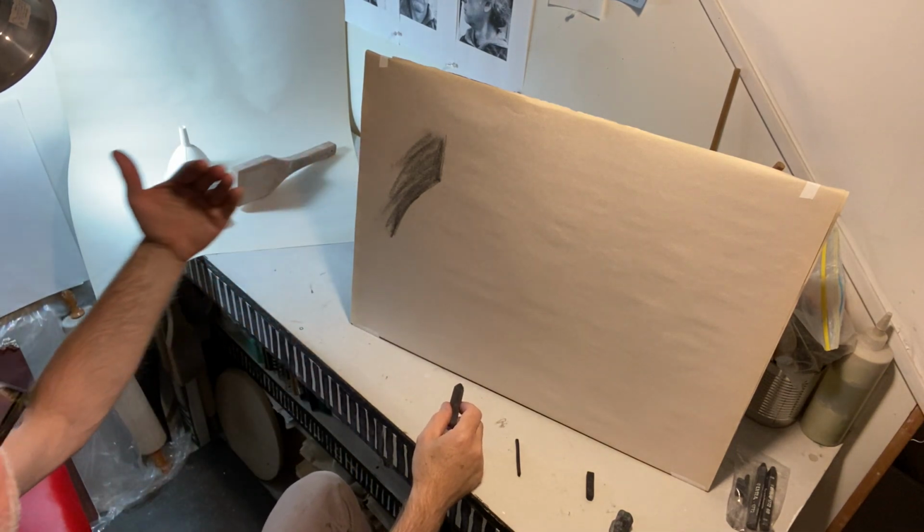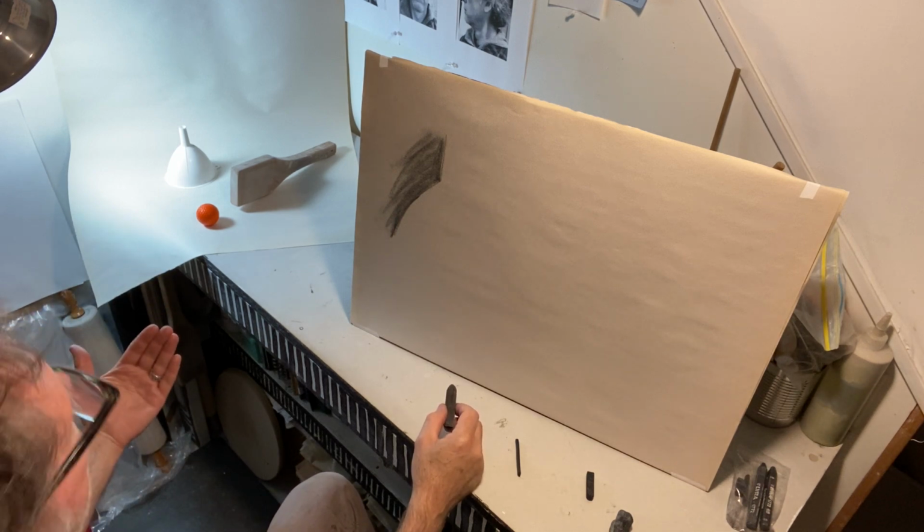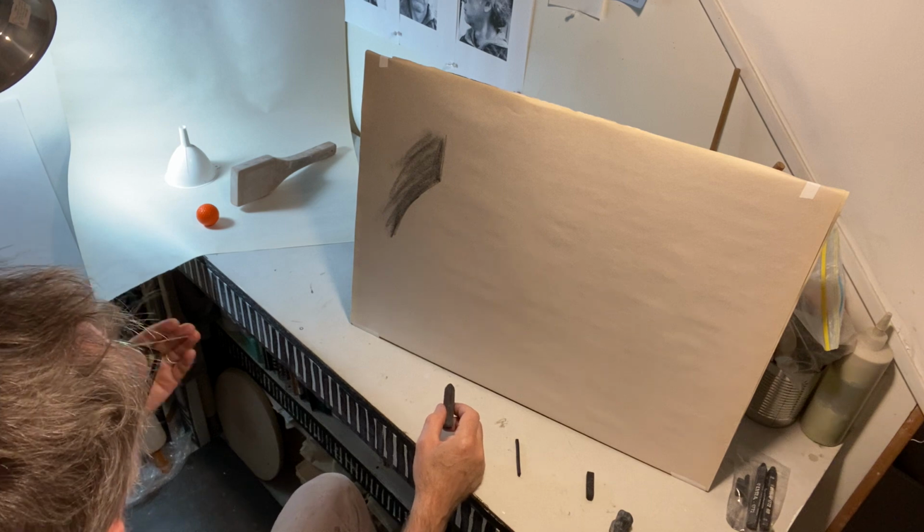The background behind the highlight side or contour edge of your object is always going to be darker. Always look to the background.